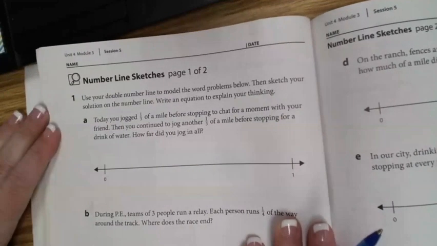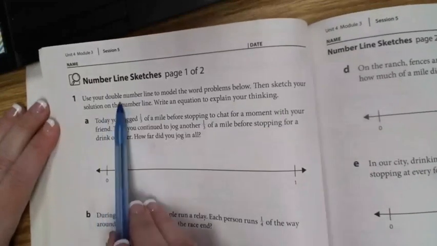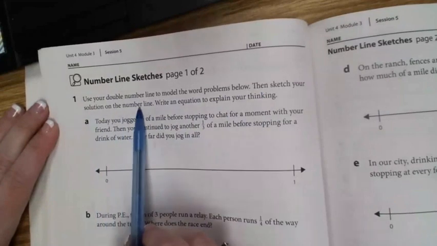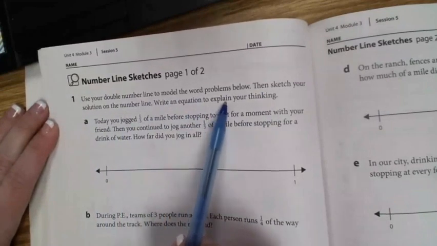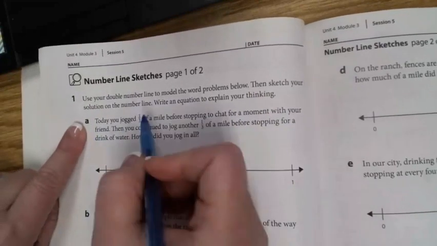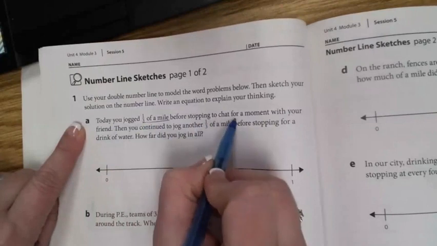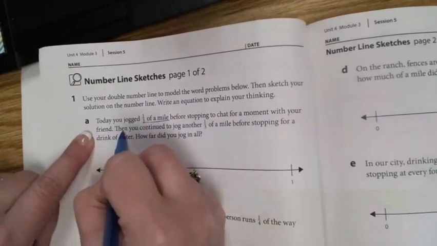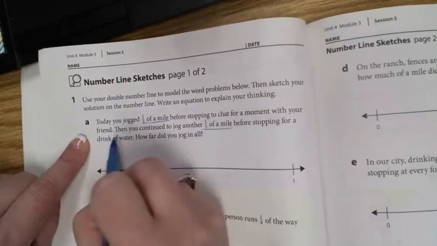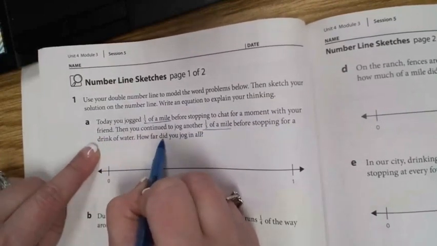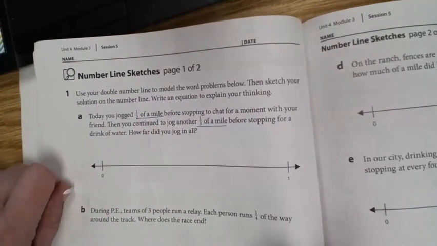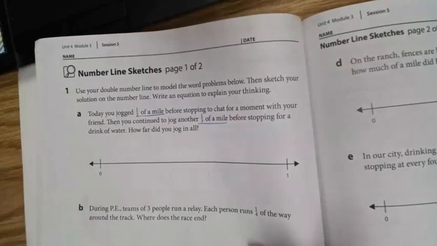Okay, let's get started. Number 1. Use your double number line to model the word problems below. Then sketch your solution on the number line. Write an equation to explain your thinking. Letter A. Today, you jogged 1/3 of a mile before stopping to chat for a moment with your friend. Then you continue to jog another 1/3 of a mile before stopping for a drink of water. How far did you jog in all? Pause the video and see if you can figure this one out on your own.